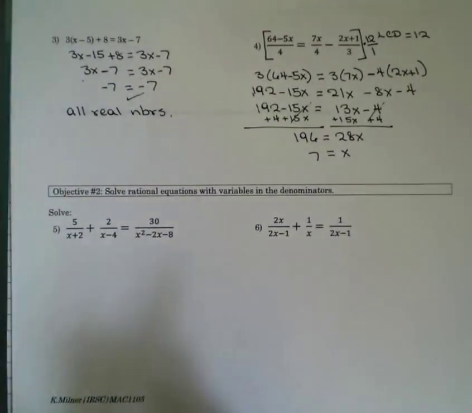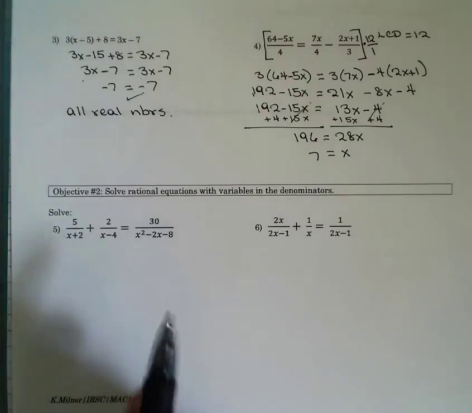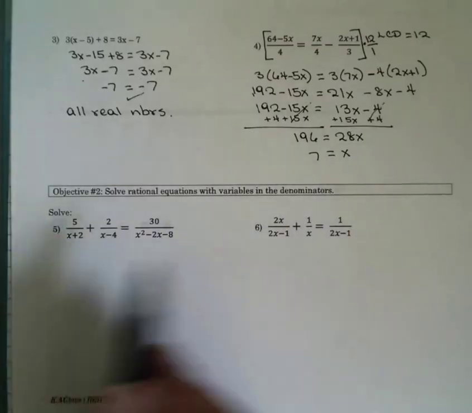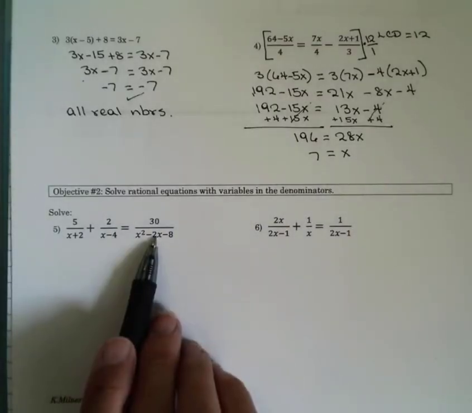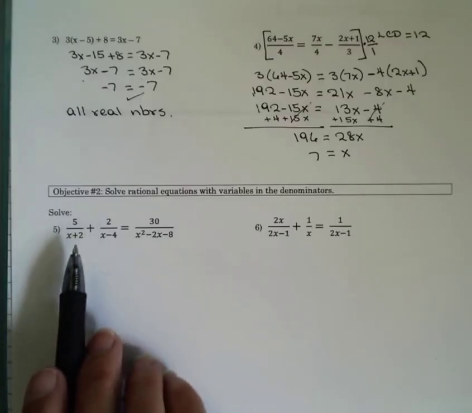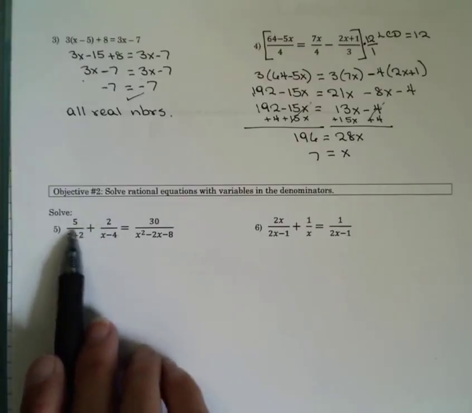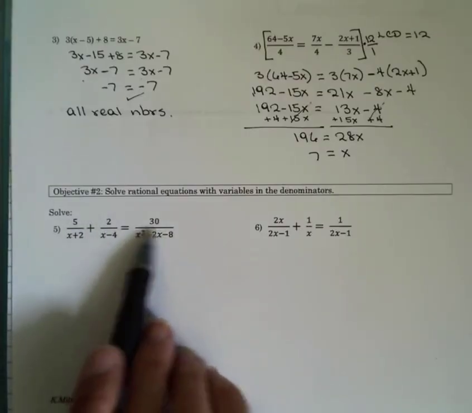Okay, the next one, number 5, is also fractions, but these are rational equations. Variables are in the denominator. Look, my variables are down here in the denominator. Now, this means that I really won't know when I find a solution, I'm going to have to check that solution to make sure it doesn't cause a 0 in the denominator, right?